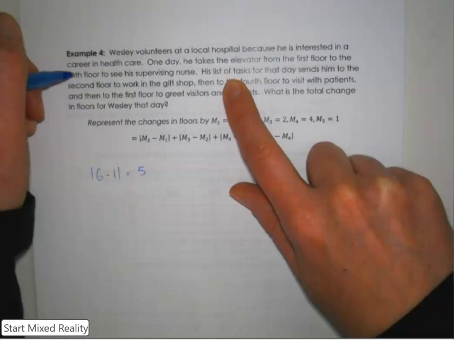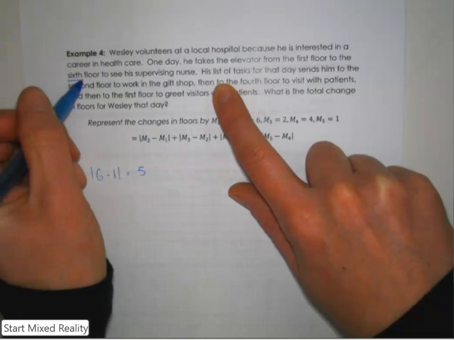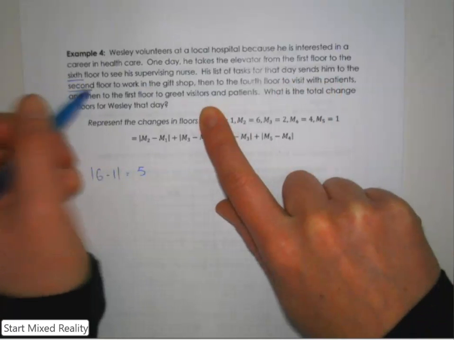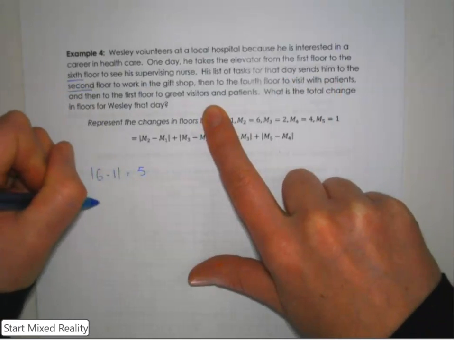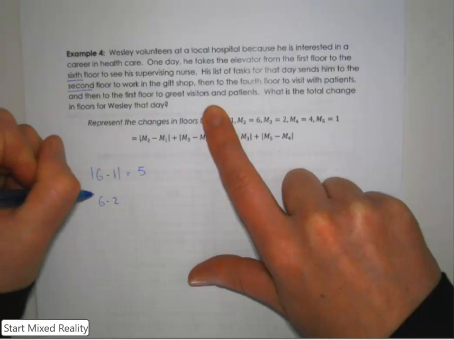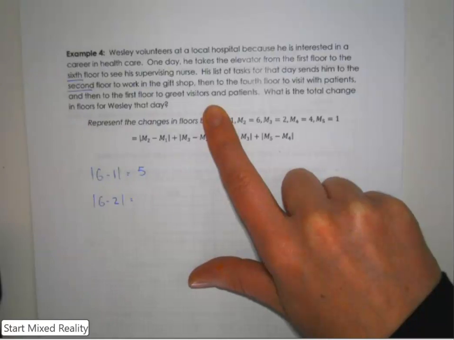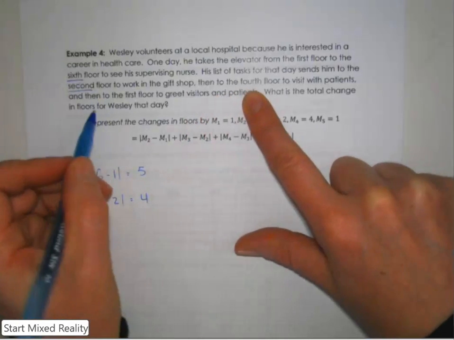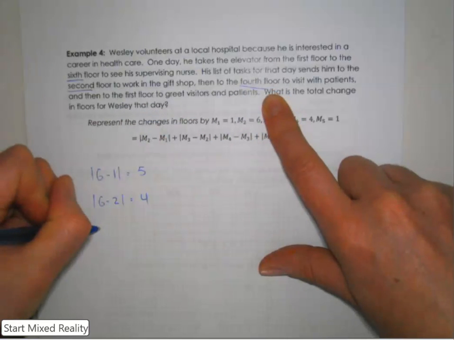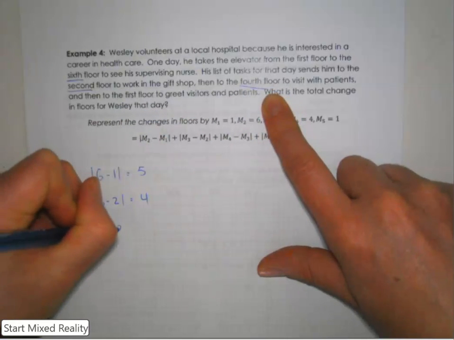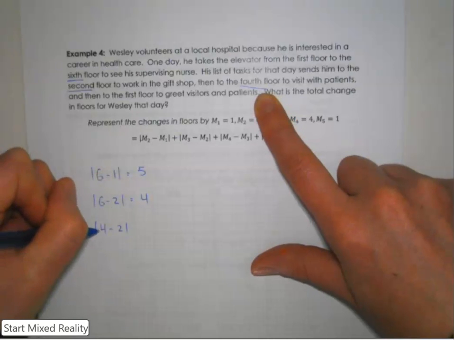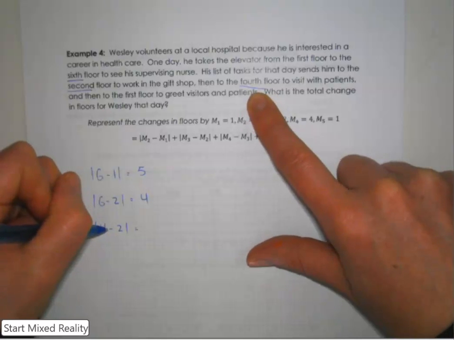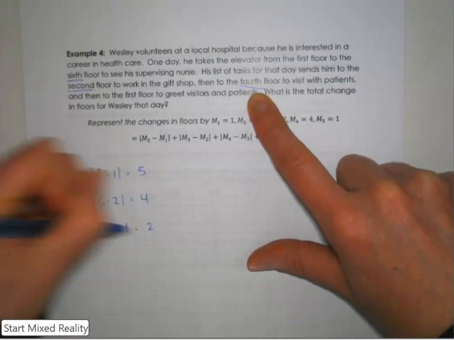His list of tasks, so he goes to the 6th floor to see his supervising nurse, and then from there, she sends him to the 2nd floor. So now he goes from 6th floor to the 2nd floor. So 6 minus 2 gives us 4. Work in the gift shop, and then to the 4th floor. So he goes 4th floor minus 2. So basically, I'm eliminating the need for the absolute value by just choosing the higher one and subtracting. 4 minus 2 is 2.